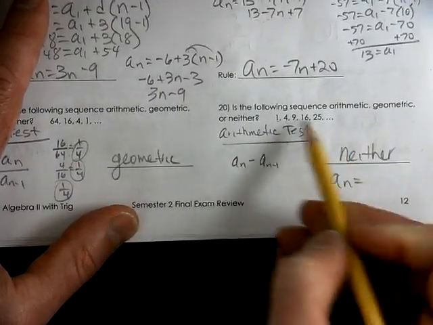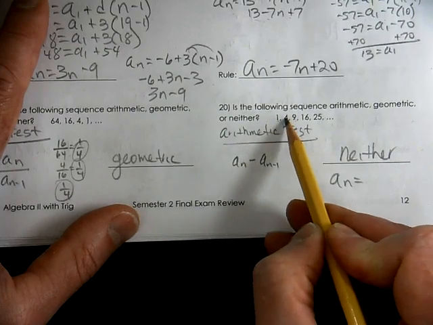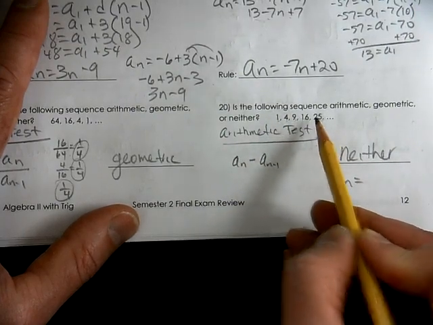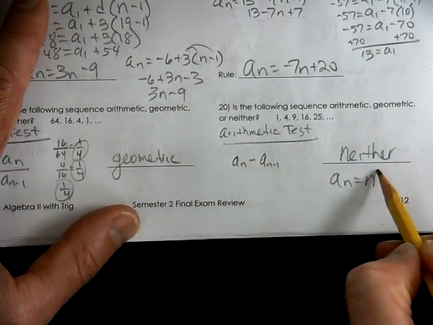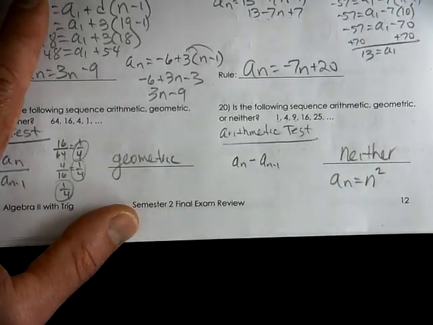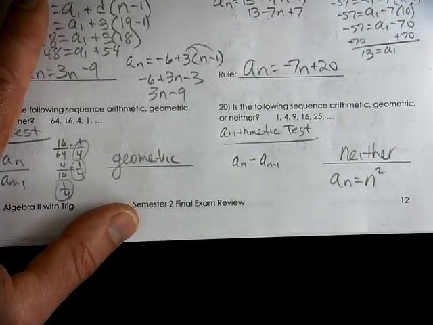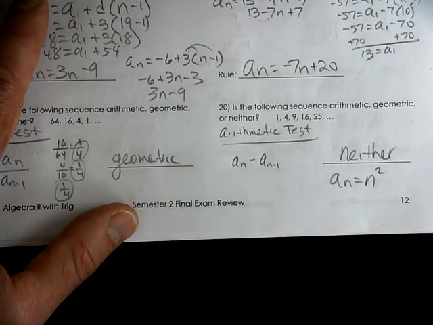You probably realize that this is 1 squared and 2 squared and 3 squared and 4 squared and 5 squared. So it's the position being squared. That's the actual rule. And you can see that that is not arithmetic and that is not geometric.